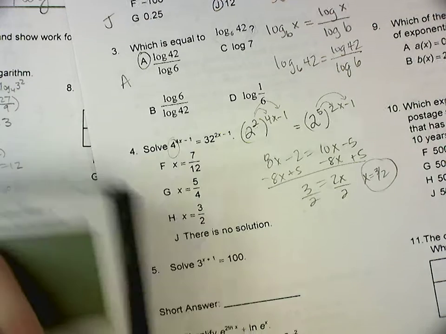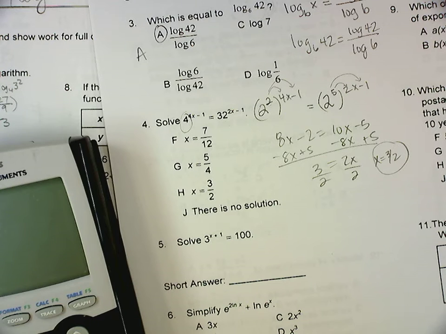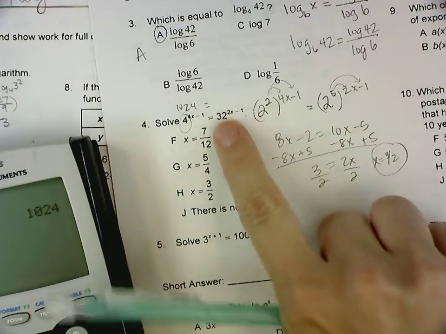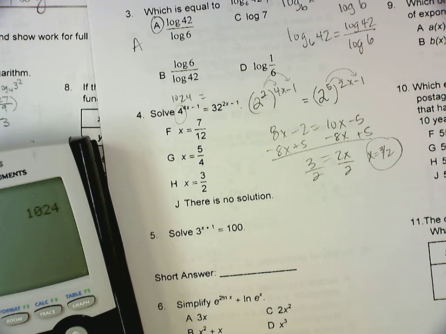So this would be 4 to the power of 4 times, and then this would be 3 over 2, so I'd have to put that in parentheses, minus 1, and that gives me 1024. So let's see if that happens over here. So this would be 32 to the power of 2 times 3 over 2, minus 1, 1024.